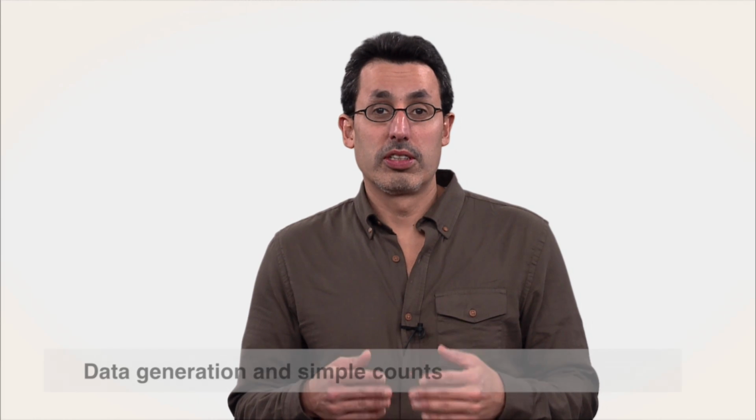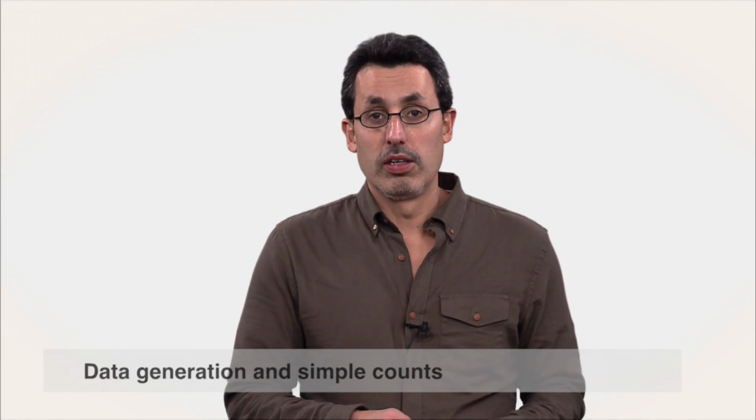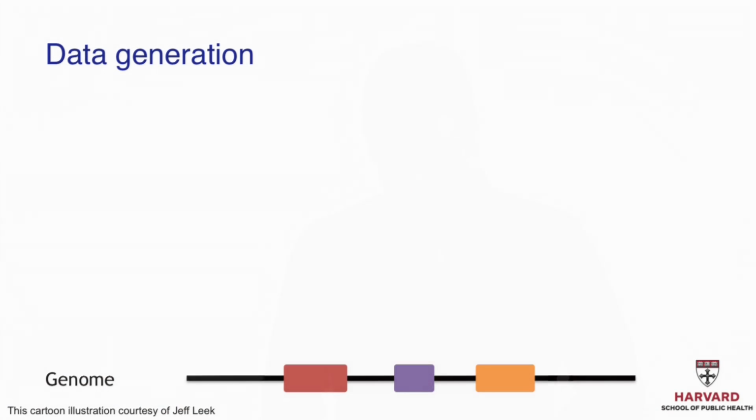In this module, we're going to describe how reads are generated under this model where we have different transcripts for the same gene. And then we'll use this to explain the statistical models that are used to quantify them in a next module.